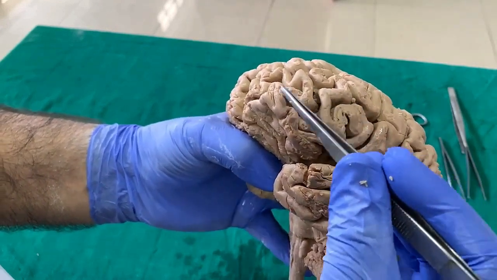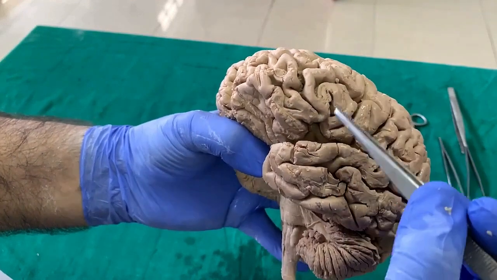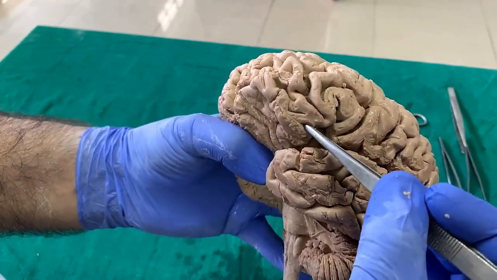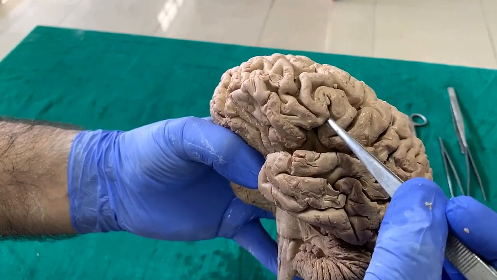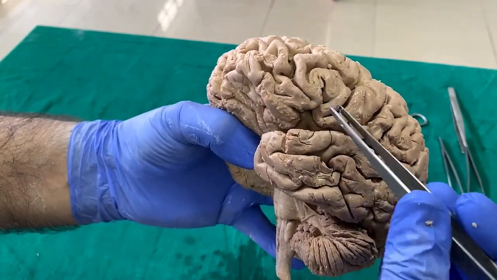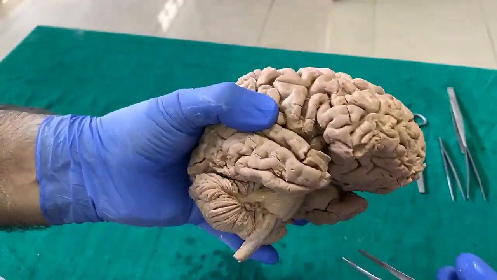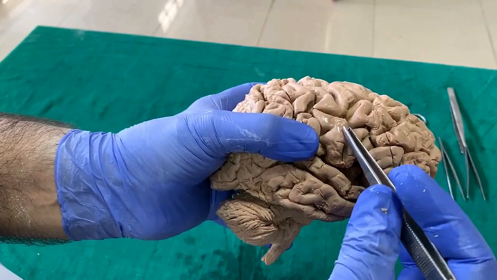Therefore, the inferior frontal gyrus is separated into multiple areas by this anterior horizontal, anterior ascending and posterior ramus of the lateral sulcus. You can see the areas here. On the other side, here also you can see the division.